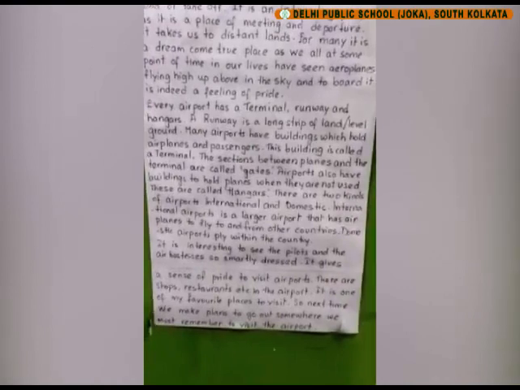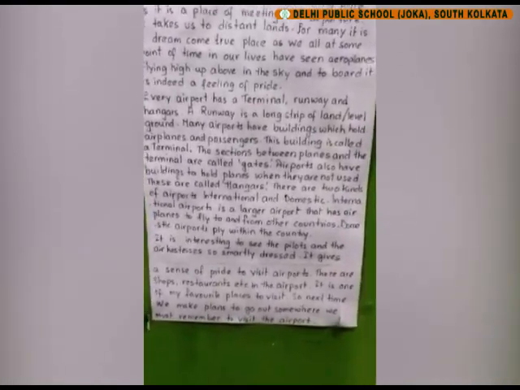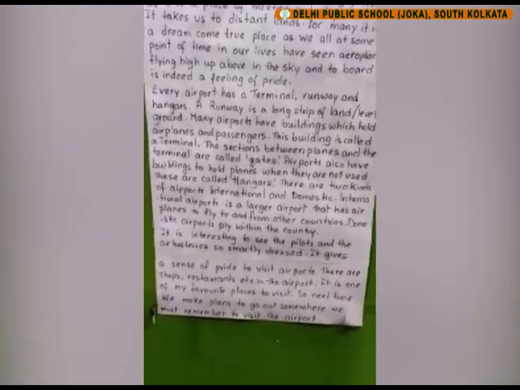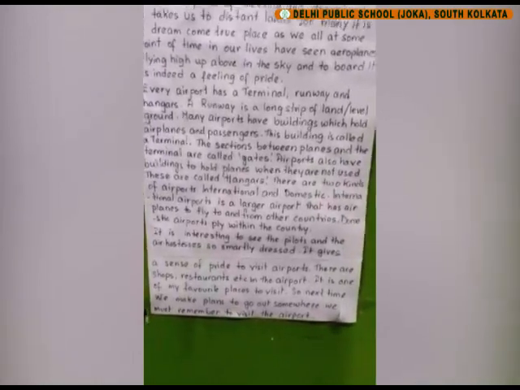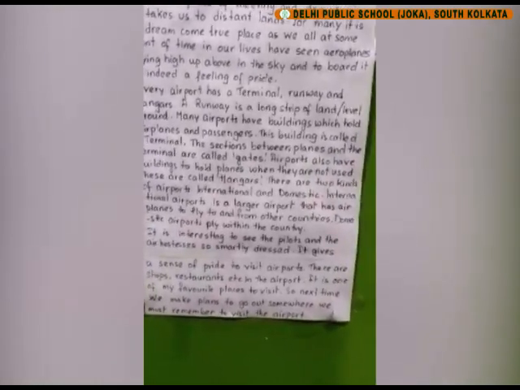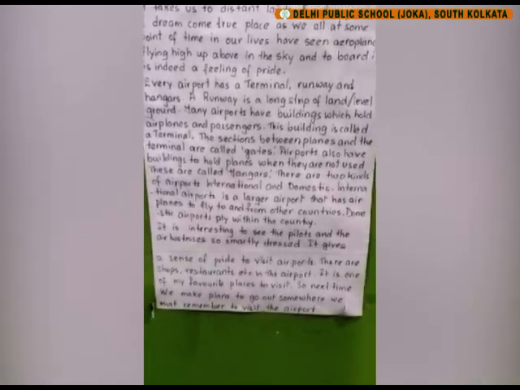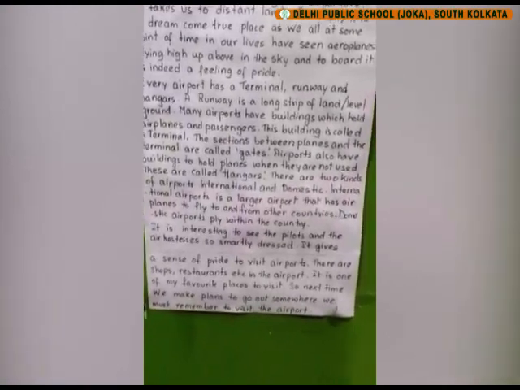Airports also have buildings to hold planes when they are not in use. These are called hangars. There are two kinds of airports, international and domestic. International airports are larger airports that have airplanes to fly to and from other countries. Domestic airports fly within the country.